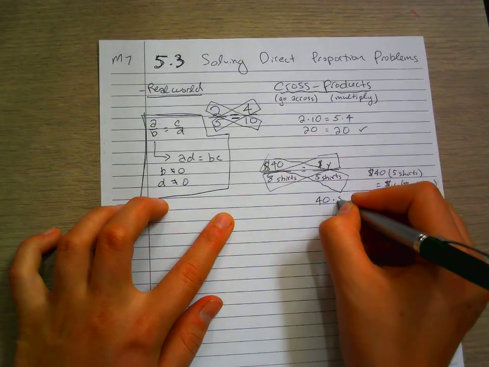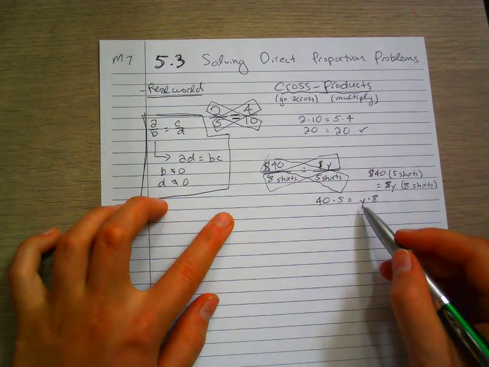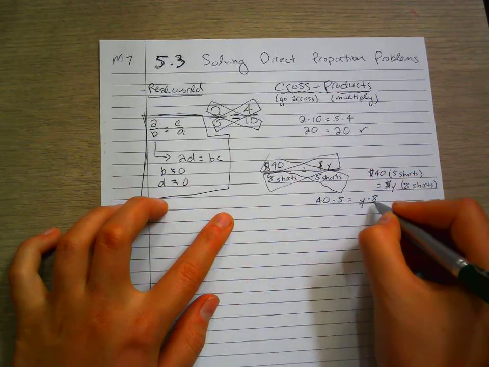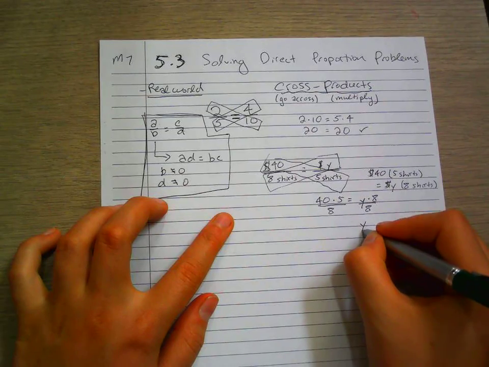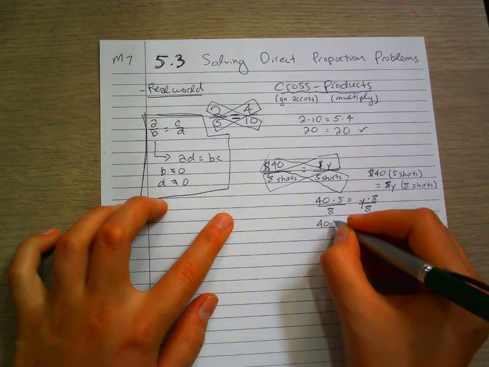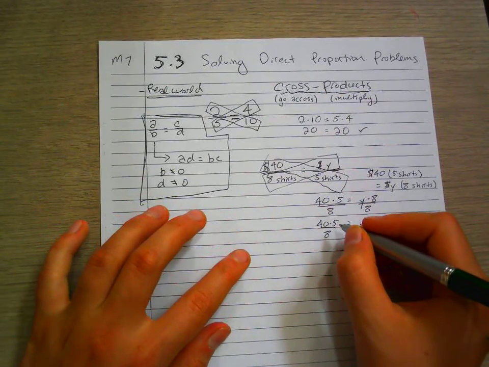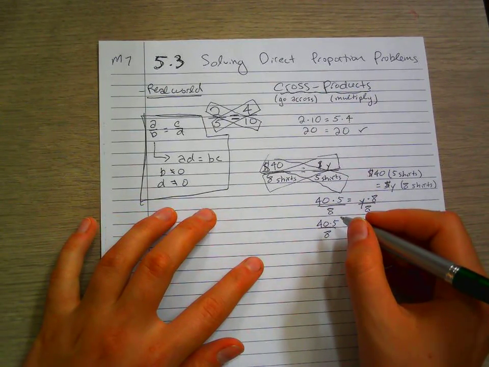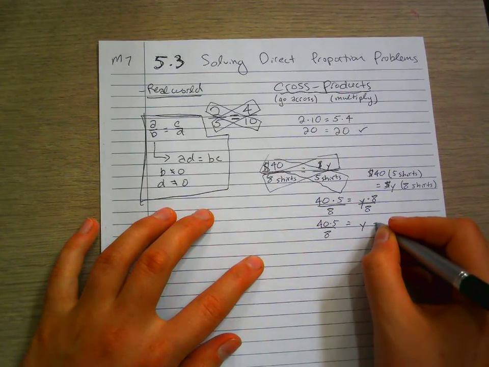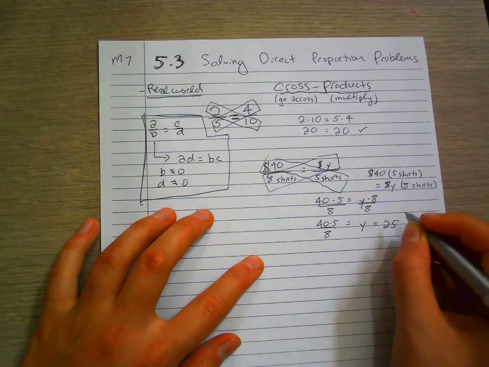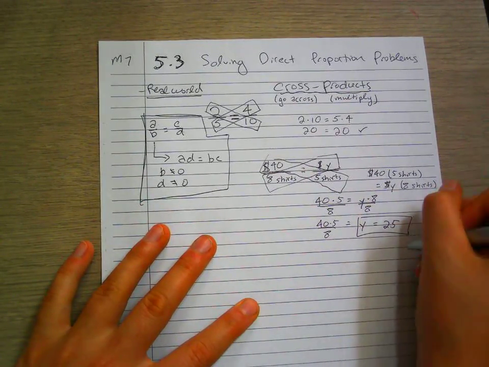We just want to get y alone and find out what it is. So we divide this side by 8, divide that side by 8, and that's going to mean that y equals 40 times 5 divided by 8. 40 times 5 divided by 8 is 25. So y equals 25. So now we know that the cost of 5 t-shirts is $25.